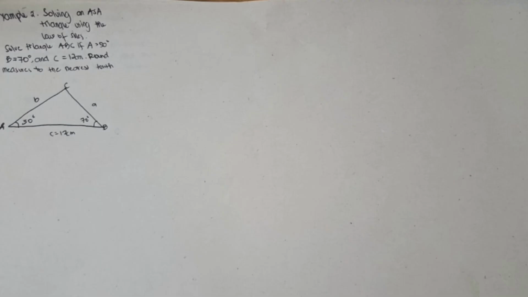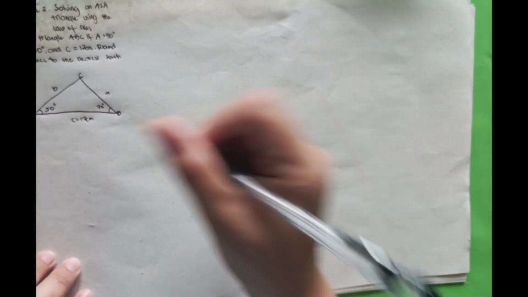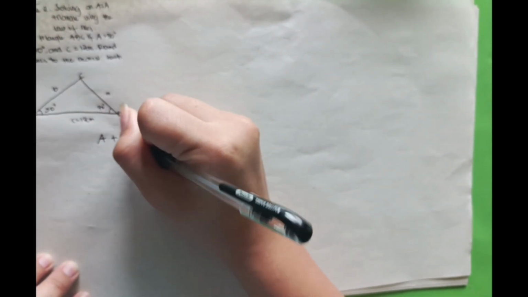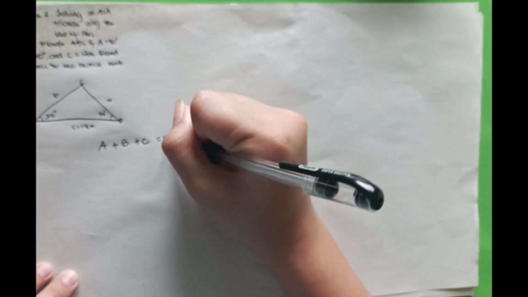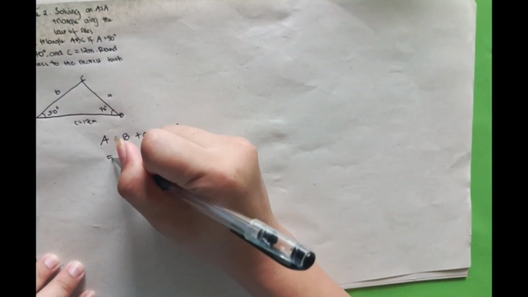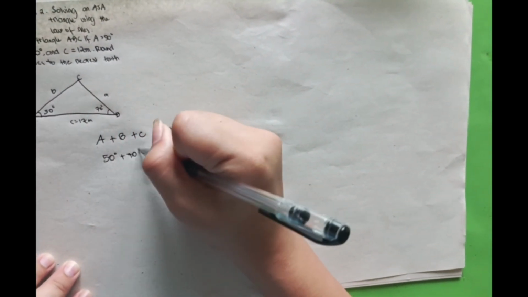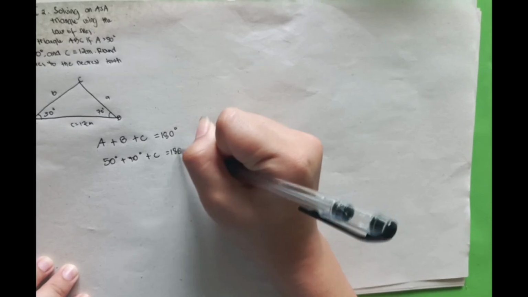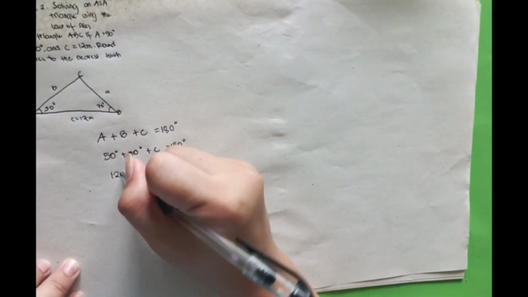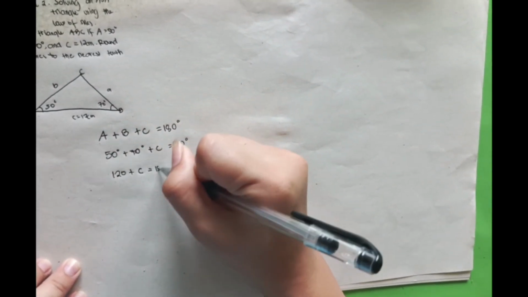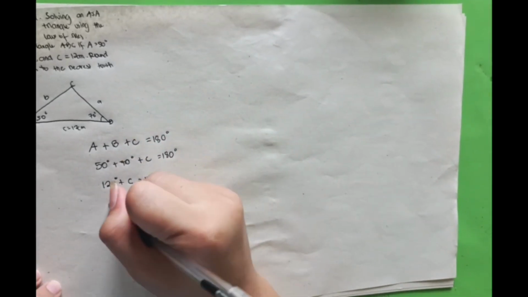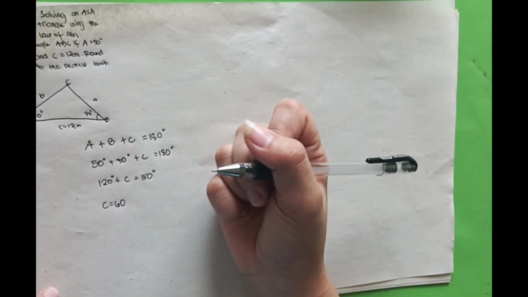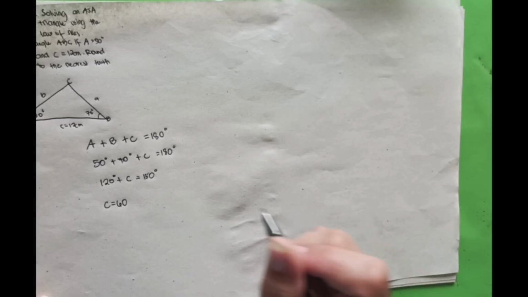First, we begin by finding angle C. We all know that the sum of the measures of a triangle's interior angles is 180 degrees. Then we will use A plus B plus C equals 180 degrees. We substitute the given values, add, and simplify. After that, we subtract 120 degrees from both sides. Therefore, angle C is equal to 60 degrees.